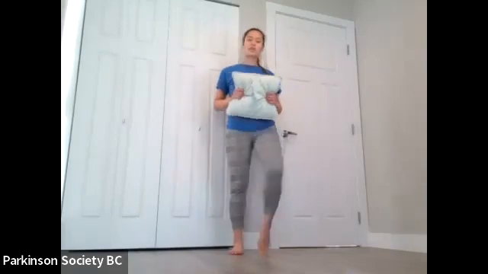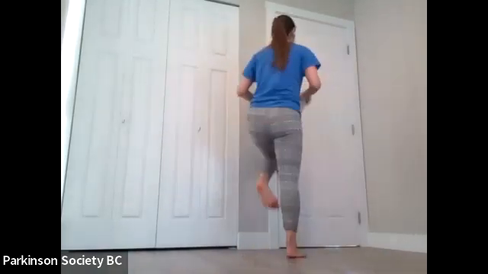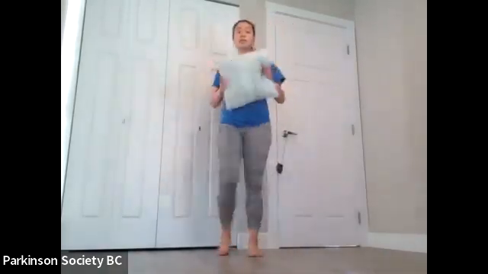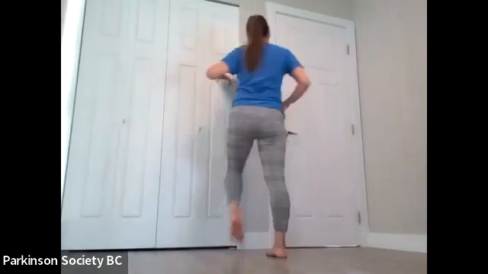Okay, let's start with the physical movement. You're turning in one direction, and you're passing the cushion or the object in the other direction. When you make a full 360 around, you go the other way. Same thing, turning on the spot.